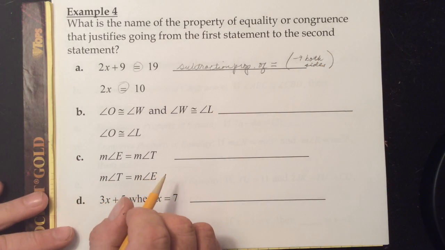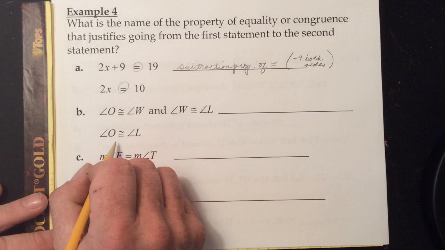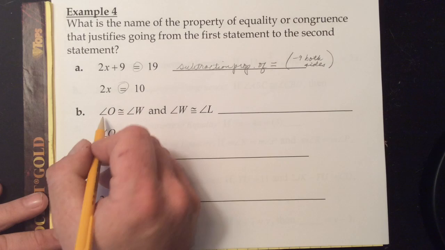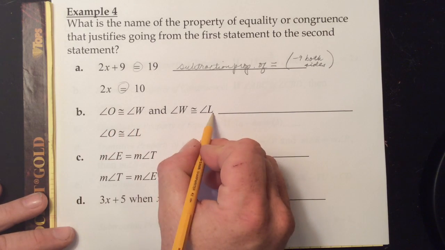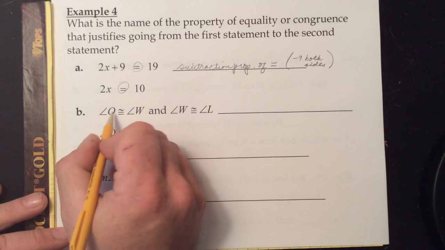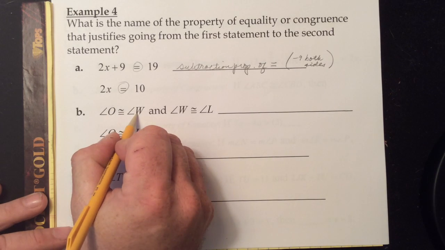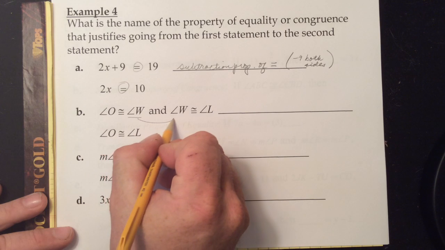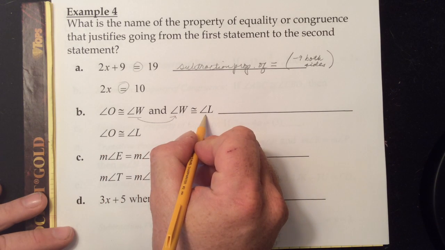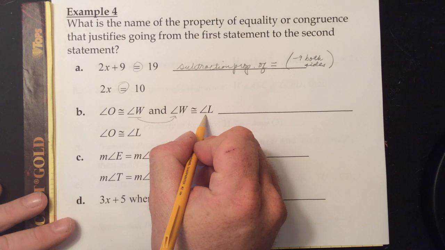Part B. Angle O is congruent to angle W, and angle W is congruent to angle L. Second statement: angle O is congruent to angle L. So how did we go from this first statement to concluding this second statement? Notice that O is congruent to W, and then W is being used to set it congruent to angle L. Can you see the property?